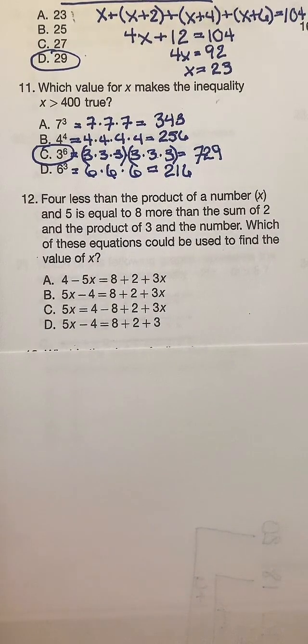So for 12, 4 less than the product of a number, x, and 5 is equal to 8 more than the sum of 2, and the product of 3 and the number. Which of these equations could be used to find the value of A, B, C, or D? I would read off the answers, but that's going to give you the answer. Okay?